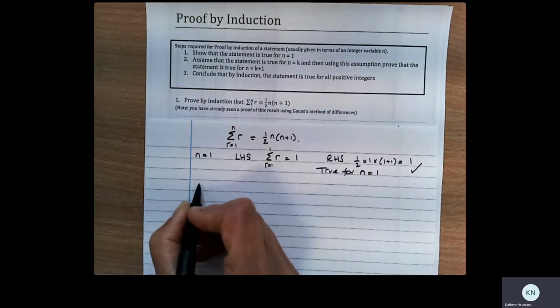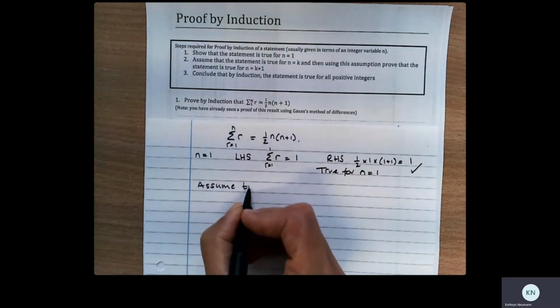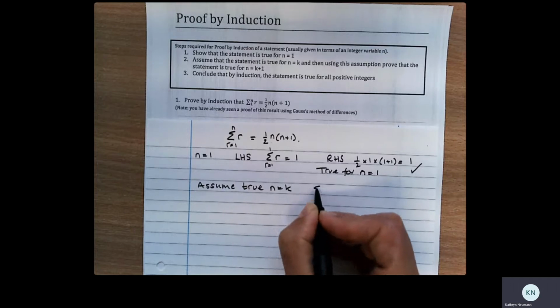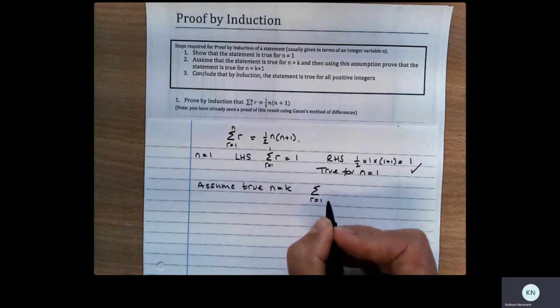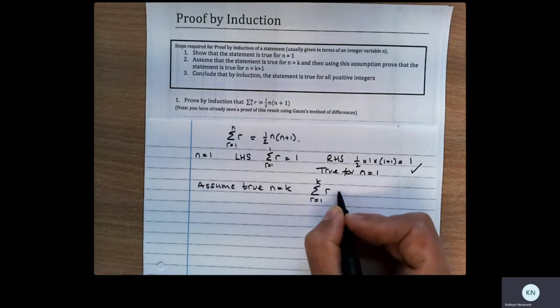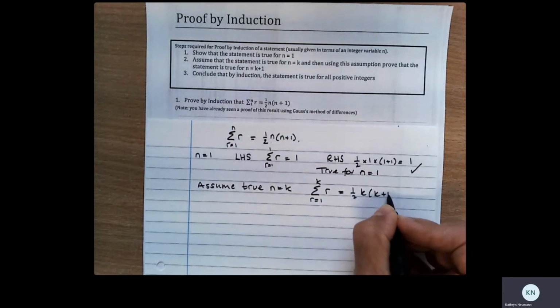Second step is to assume that the statement is true for n equals k. So we can assume, and use in any further working, that the sum of the r's from r equals 1 to k is equal to a half k times k plus 1.